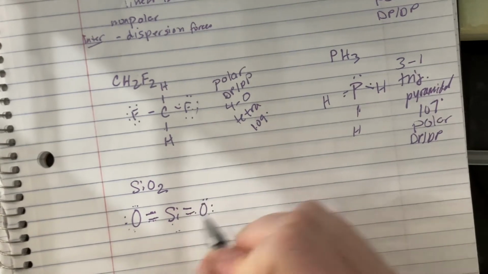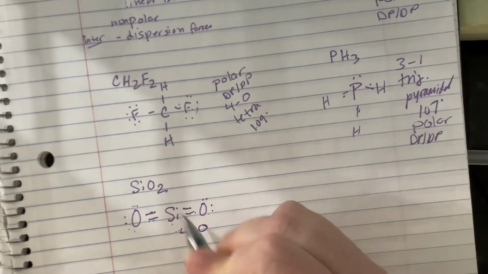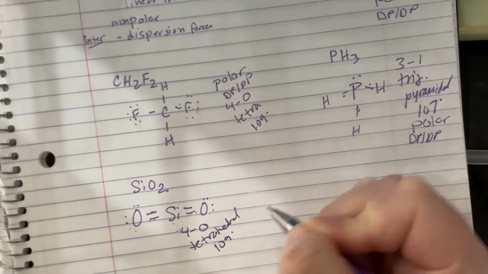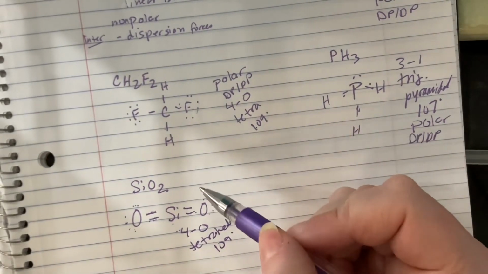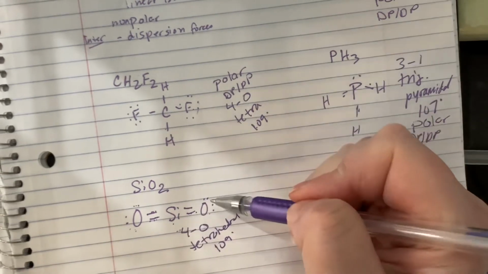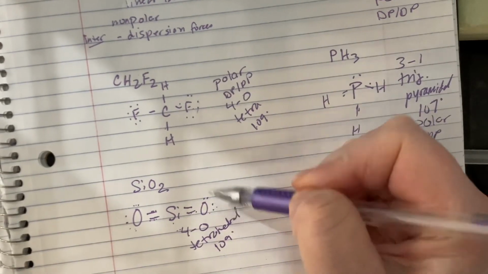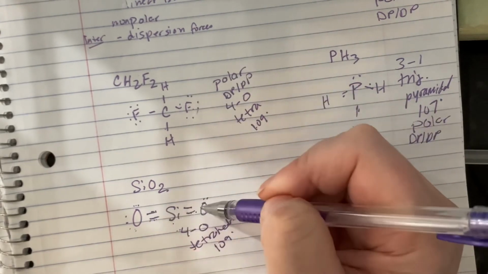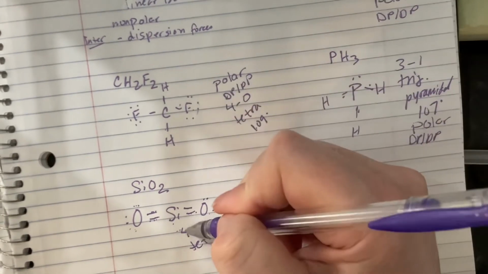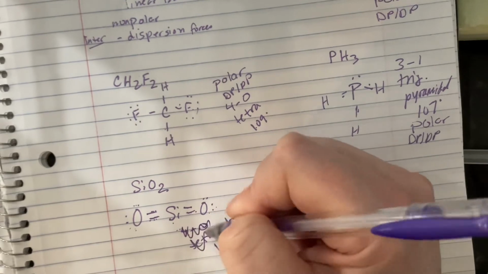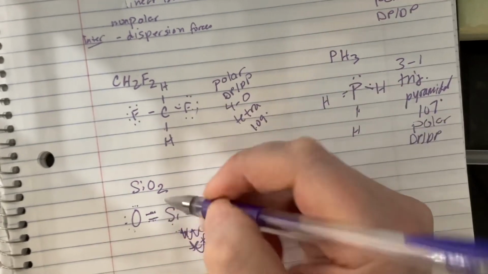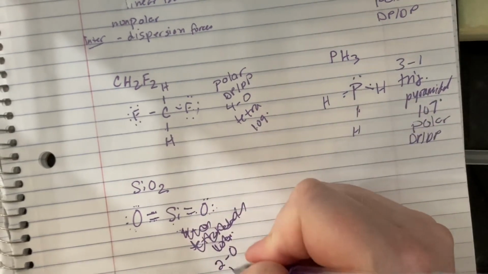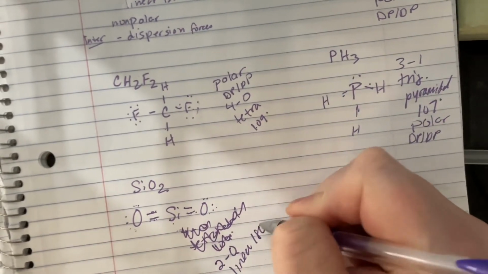Okay, silicon doesn't have any lone pairs, so this is a 4-0 tetrahedral, 109 degrees. Polarity. No lone pairs on silicon. Remember, these are unbonded electrons. Lone pairs are what's on the central atom. Okay, and there are, what am I doing? 2 atoms of oxygen, 0 lone pairs, linear 180 degrees.